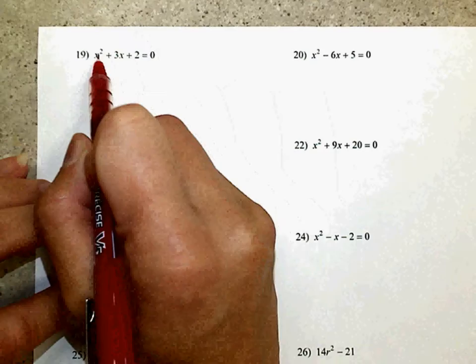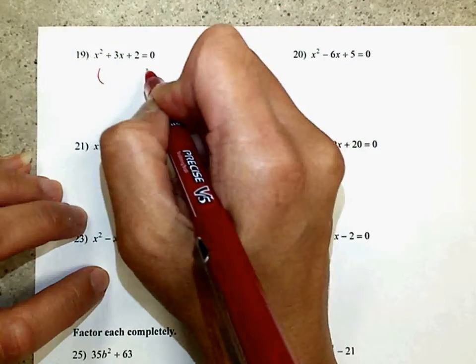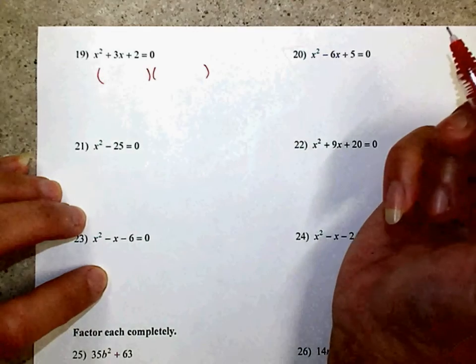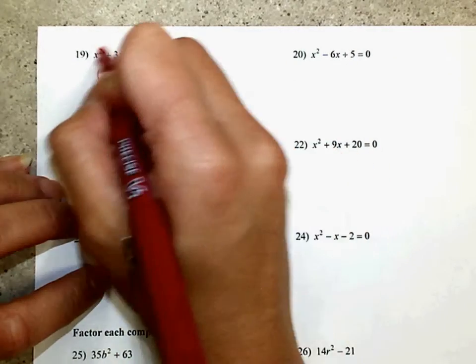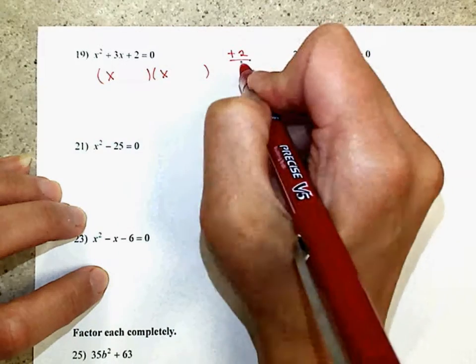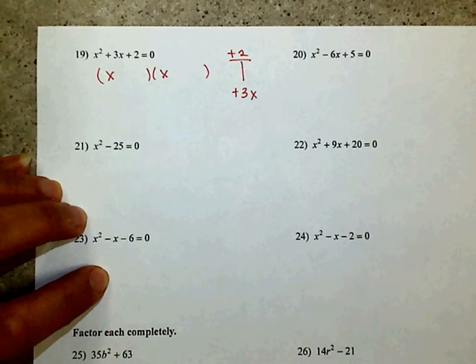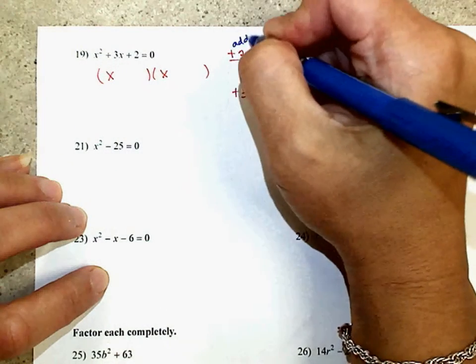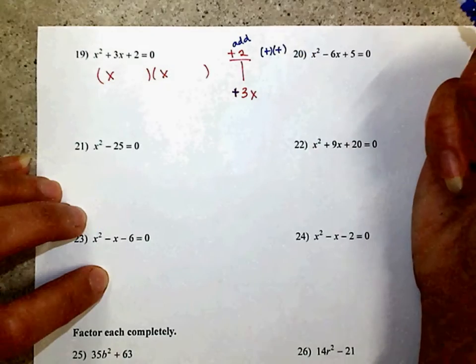Make sure they're in order from highest to lowest: x squared, x, and a number. 2 sets of parentheses. Okay? So I'm going to go a little faster this time. Factors of x squared is x and x. 1 times 2 is positive 2. And I want it to add to give me 3x. So, see how that's add? You see how this is positive? So they both have to be positive, okay?